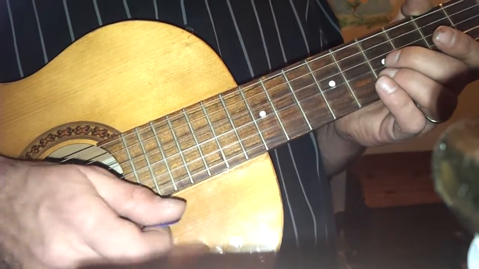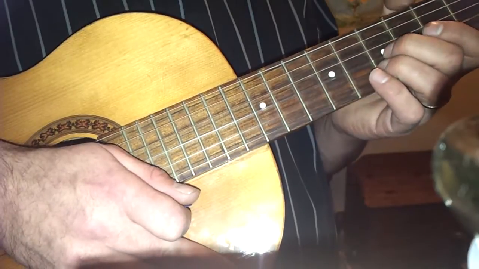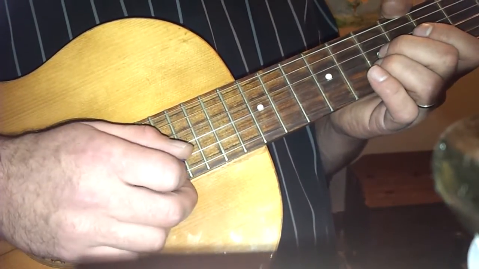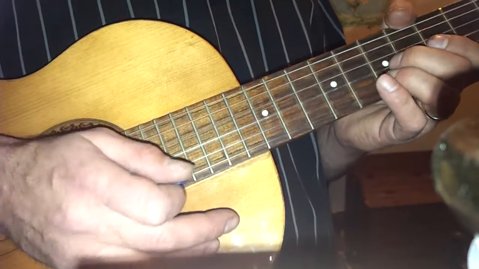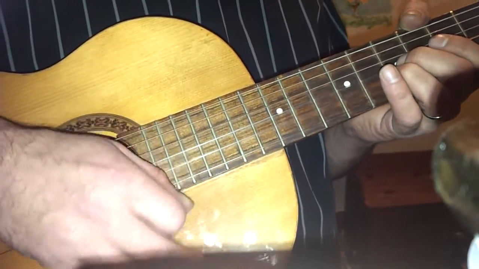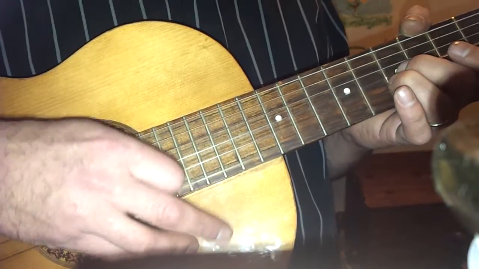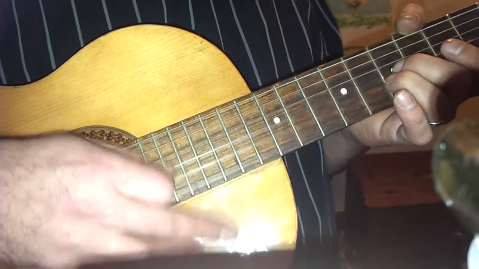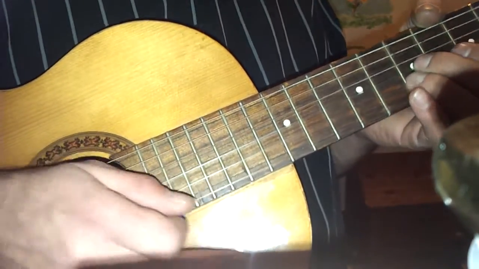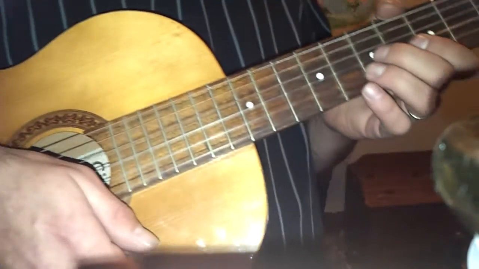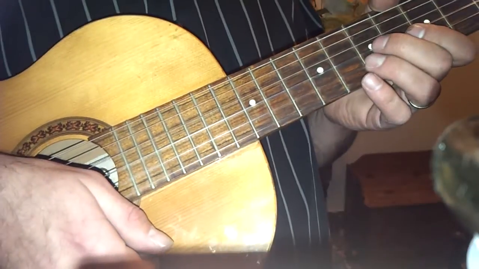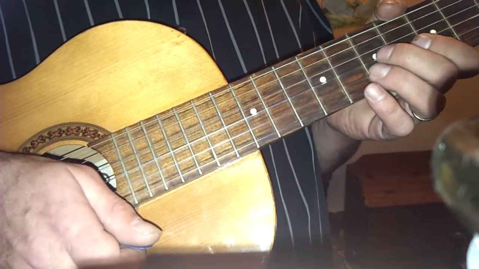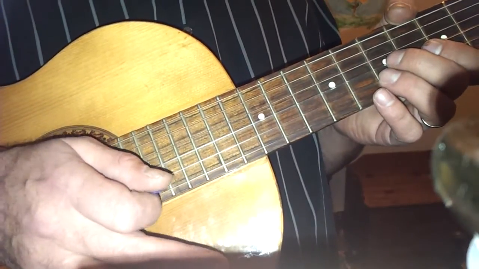Okay, so that's really slow, but you need to practice that and work it up to speed and get it faster and faster until you can get it to the speed of the song. And that's just a cool little riff. And even if you don't have somebody playing with you, learn that riff. That's a good riff. It's cool, and it's a good exercise for you.